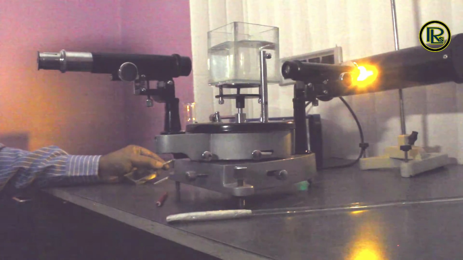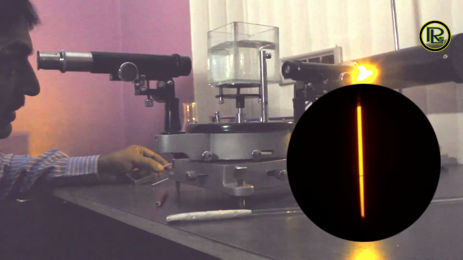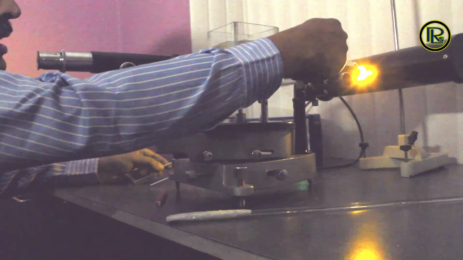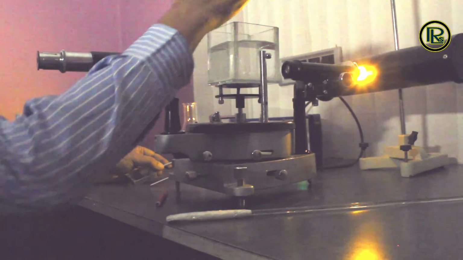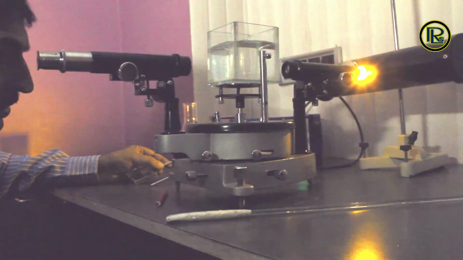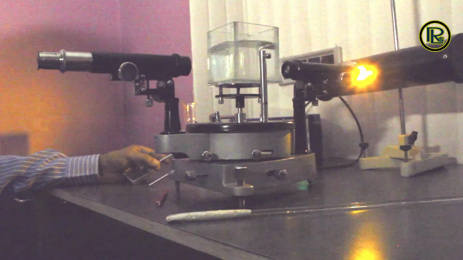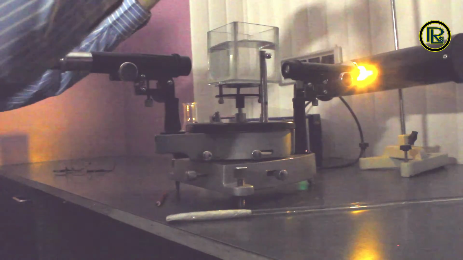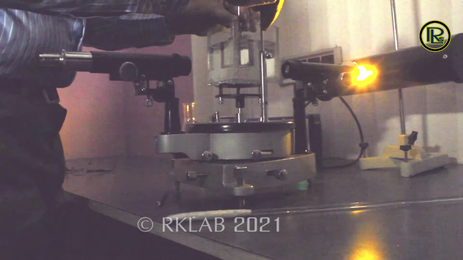Now again, if I look through the telescope, we find the position of the image of the slit remain unchanged. So light is coming from the source through the collimator, it is entering the liquid and then again coming out of the container, so there is no deviation in the path of the light. And at this position we have to introduce the air film like this.